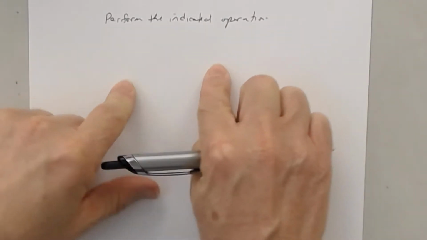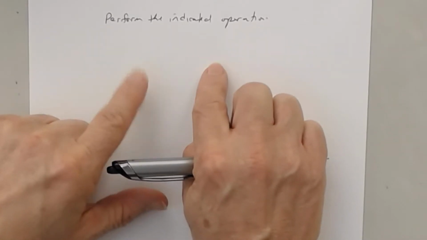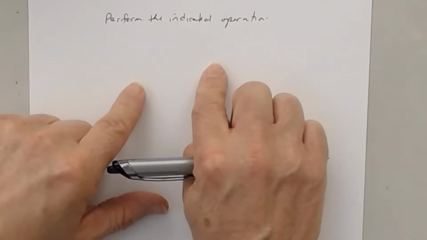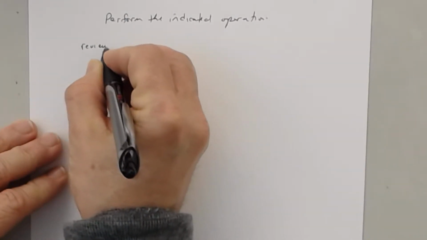All right, so last class period we added and subtracted rational expressions, but those rational expressions, what do you remember about the denominators? They were the same. They were like denominators. So, for example, let's review this one.